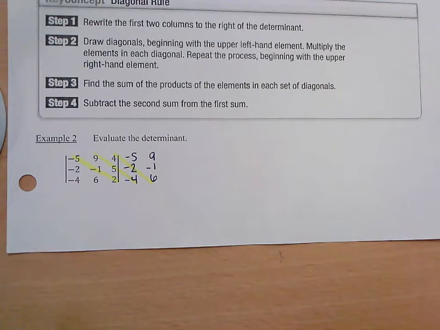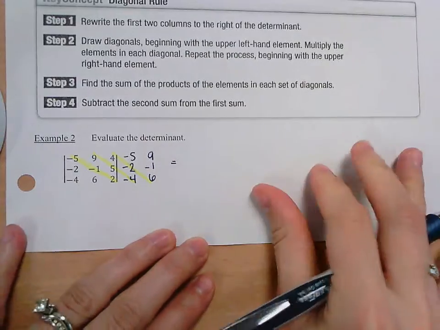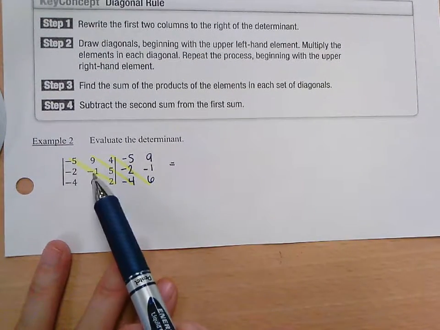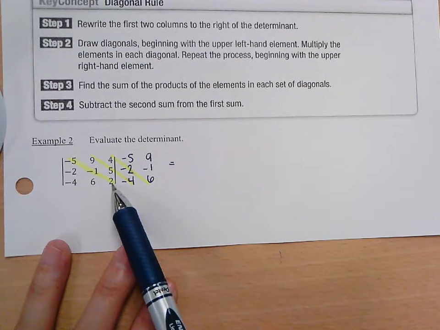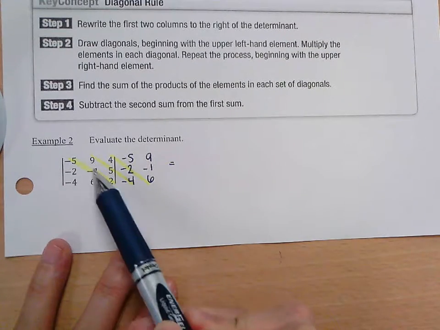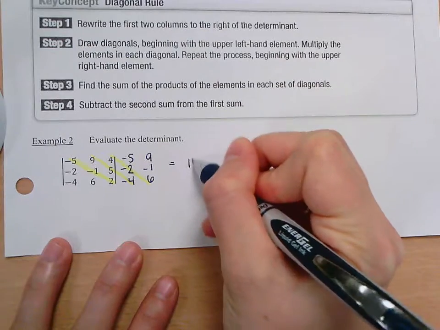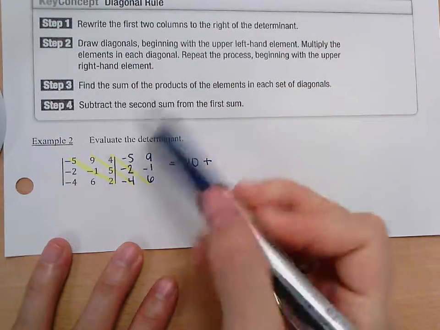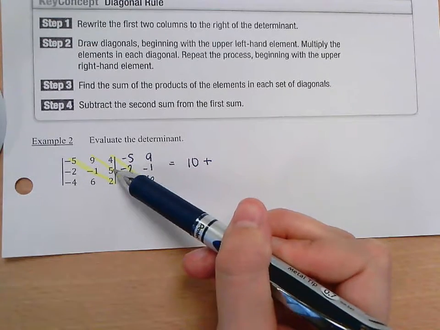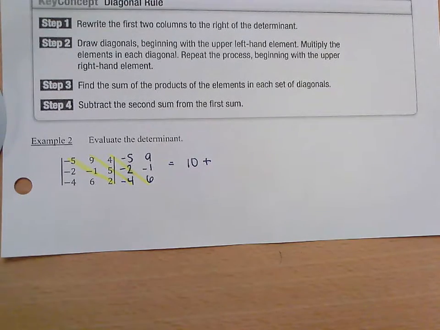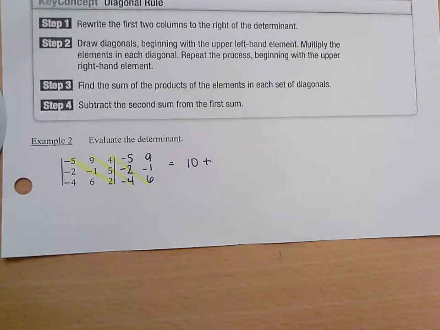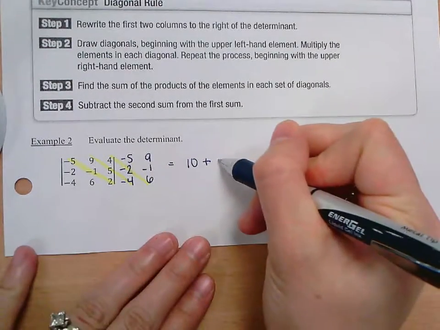So I'd start out with -5 times -1 times 2. So that would be +5 times 2, so 10. And then plus the next diagonal product, so 9 times 5 is 45, and then 45 times -4 is -180.